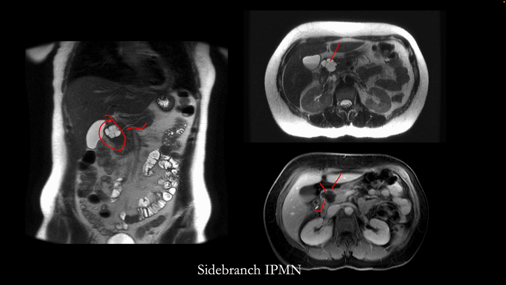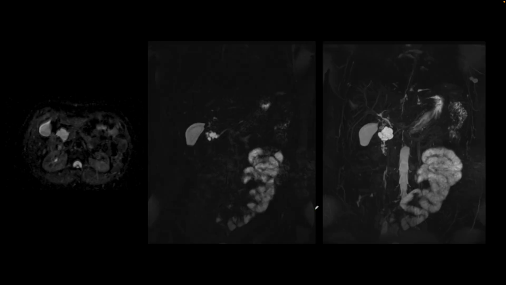These are benign tumors, but they're followed for a period of 2 years to make sure that there are no new changes in form of suspicious features. The ones that we look for on MR include nodular contrast enhancement and restricted diffusion. Some more images of the same pathology, a side branch IPMN in the head of the pancreas.